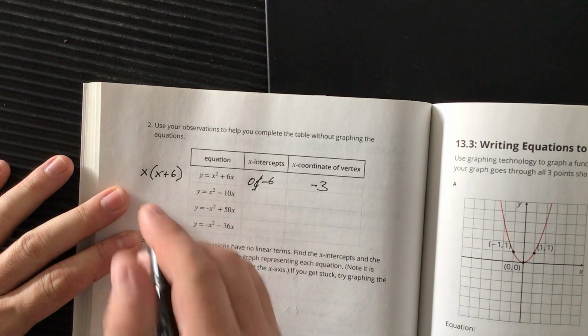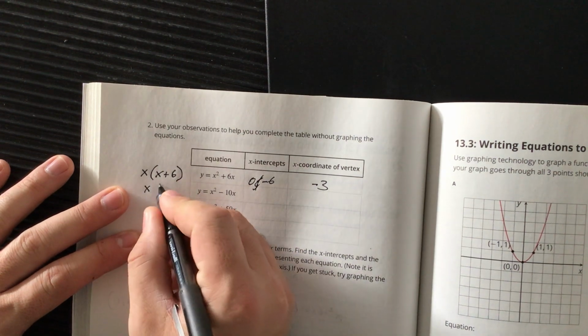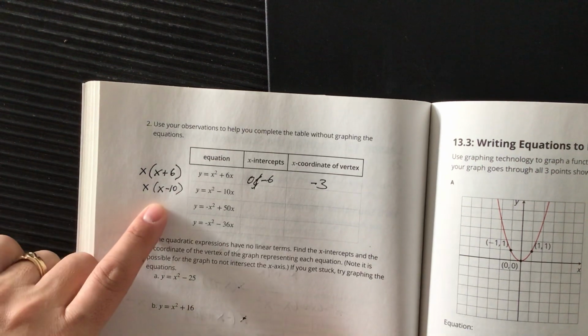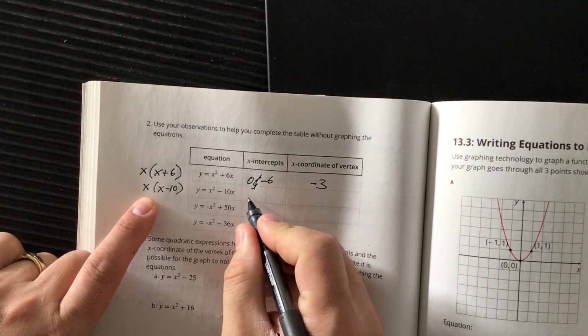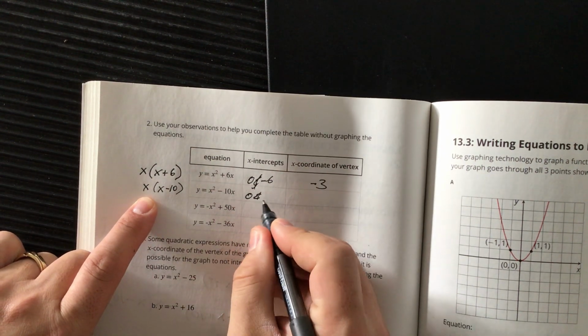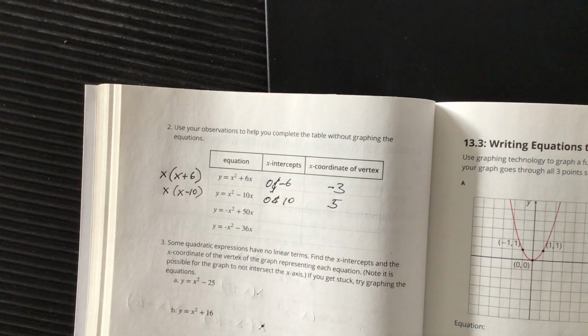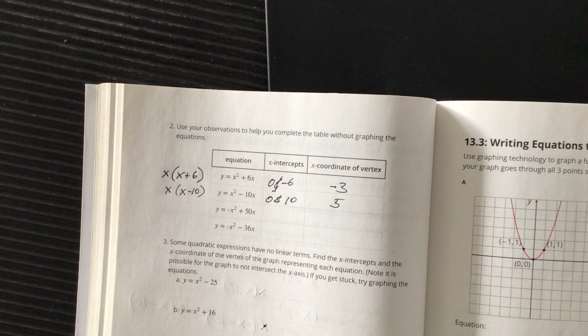Okay, next question. Again, I'm going to factor out an x. I see my x-intercepts are 0 and 10. Halfway between 0 and 10 is 5.